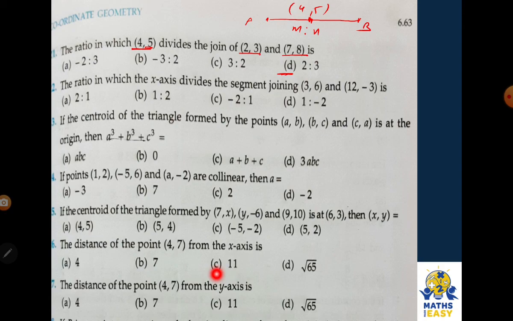Come to the next question. The ratio in which the x-axis, yes, this is again a very important question from the section formula. The ratio in which the x-axis divides the segment joining these two points is what? Again here, in this question, the point is given, and you have to find the ratio. And this one is different. Again we'll make one graph diagram, then it will be easy for us.